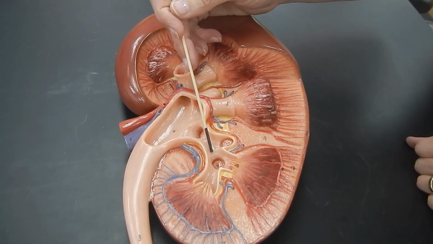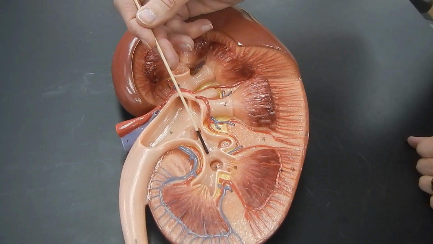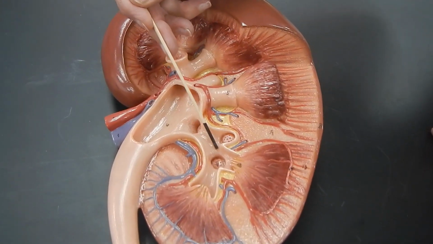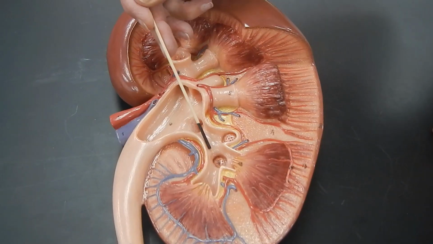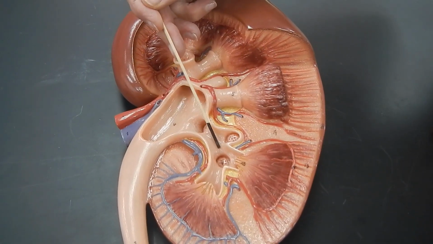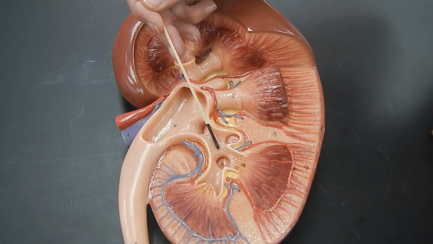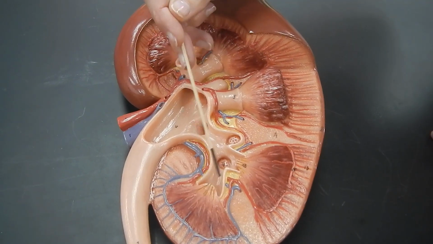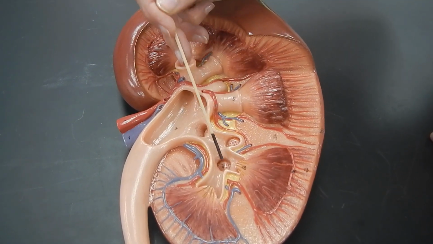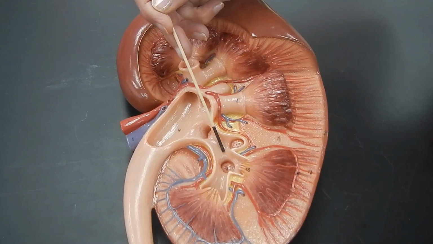As the tubes are collecting more urine, you will come into areas such as this, which would be considered a major calyx. It's a major calyx because urine here could have come from this renal papilla, or this one, or this one. So this is a major calyx.